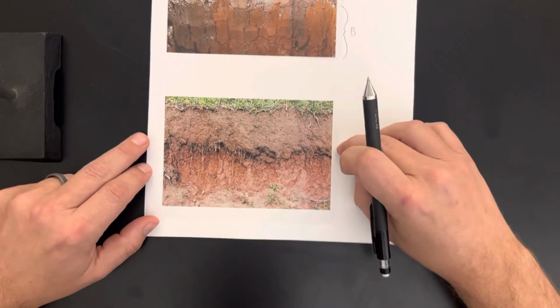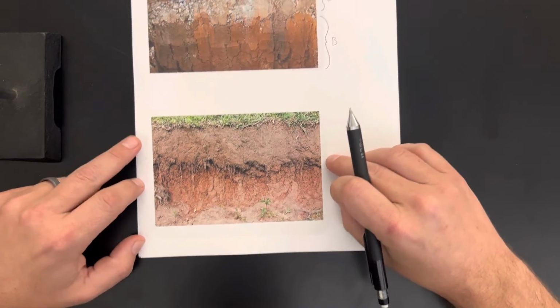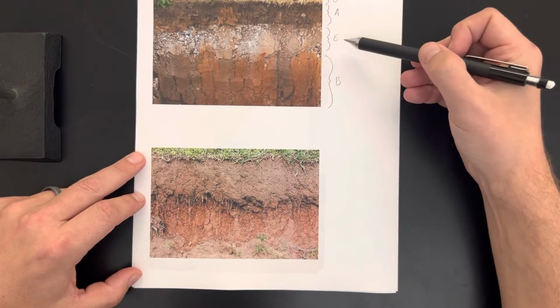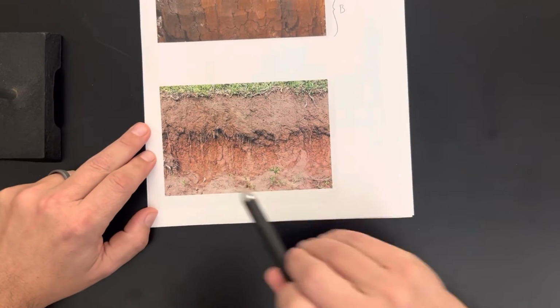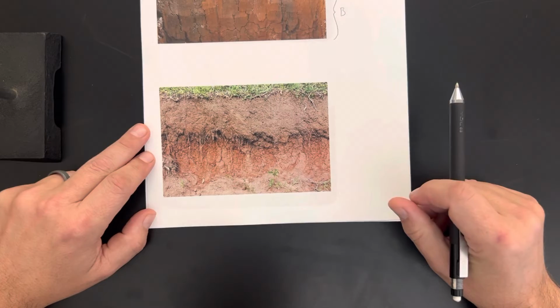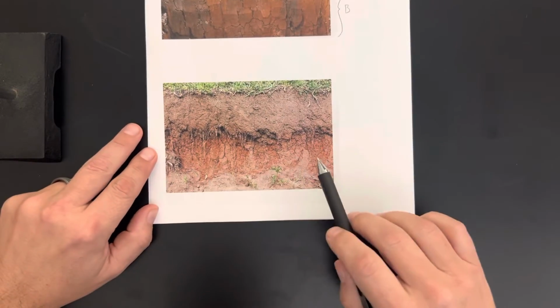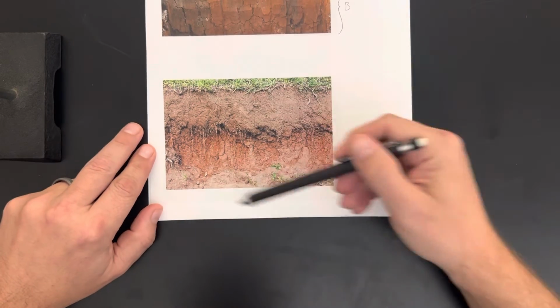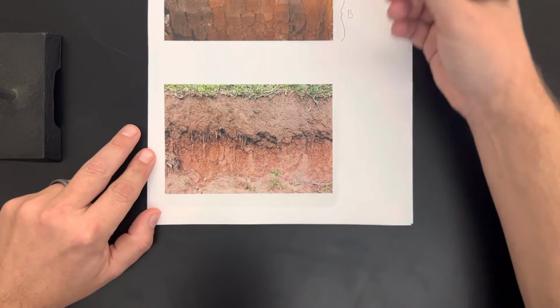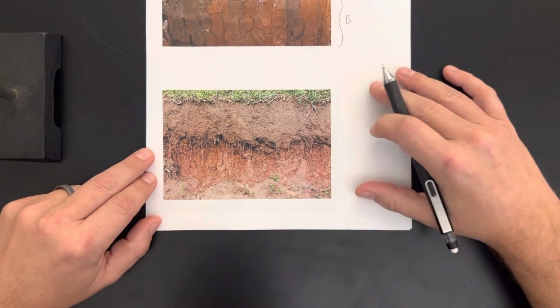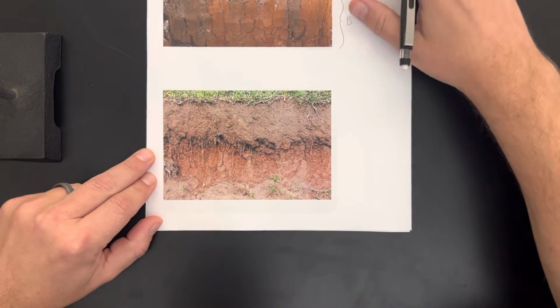Now, if I look at this next image, I'm not going to draw this one out. You'll do this for each one of the images, but for instance, there's no E layer here. You don't see that white layer between the A and the B layer in this particular image. You're also not seeing any kind of bedrock in this one. So clearly, these images are not going to have every single layer. You're going to do the best you can to identify what you do see.